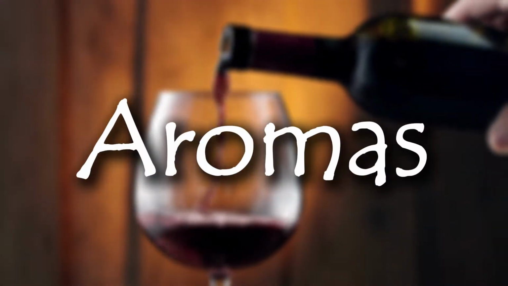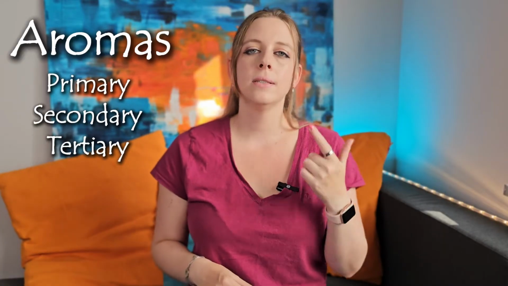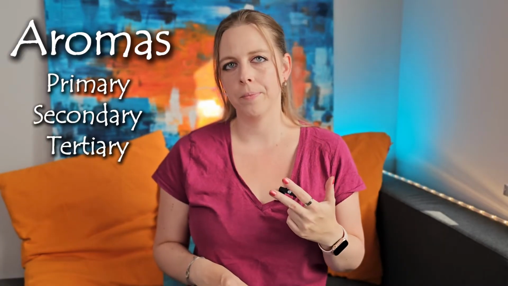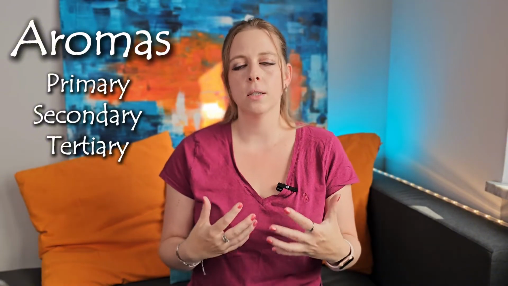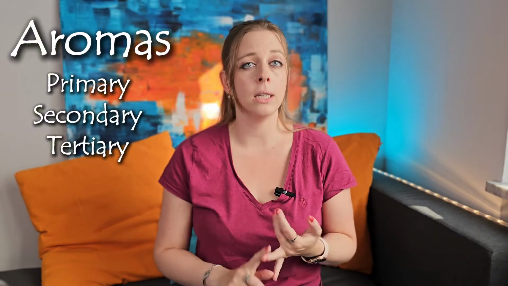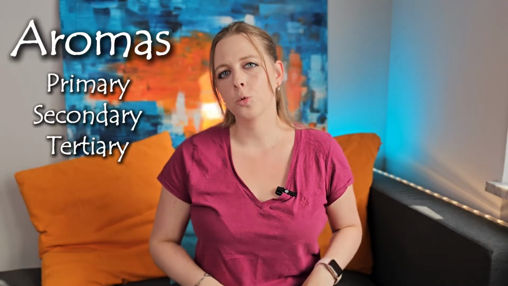Let's dive in. Aromas. Aromas are the individual scents or smells that can be detected in a wine. These are often described using words like cherries or herbaceous notes, and they are usually divided into 3 macro categories: primary, secondary, and tertiary. These categories are based more or less upon where the aroma originates, such as the fruit itself or the aging processes. Let's break each one down.